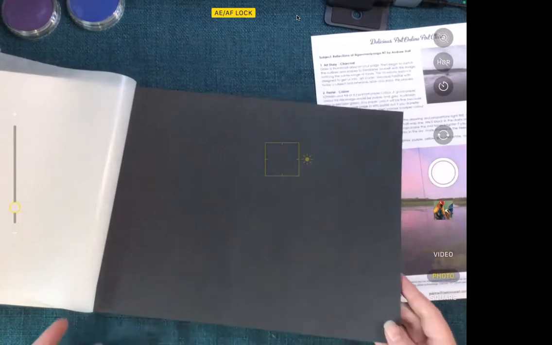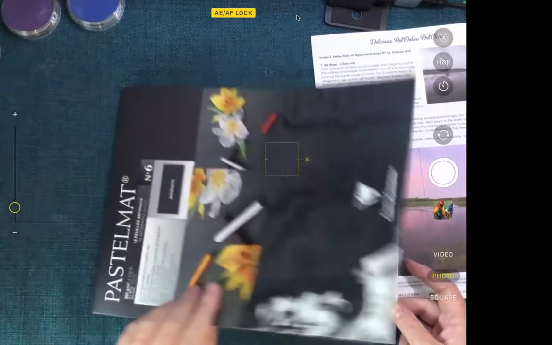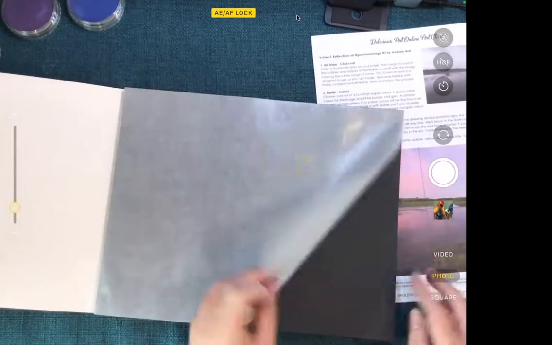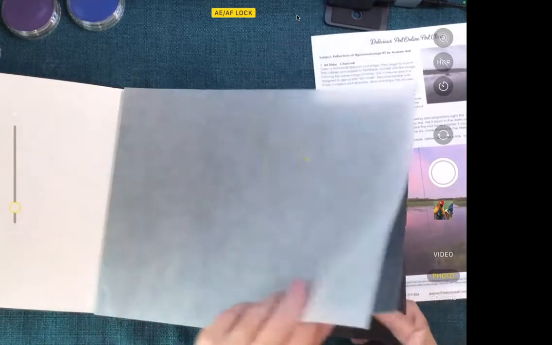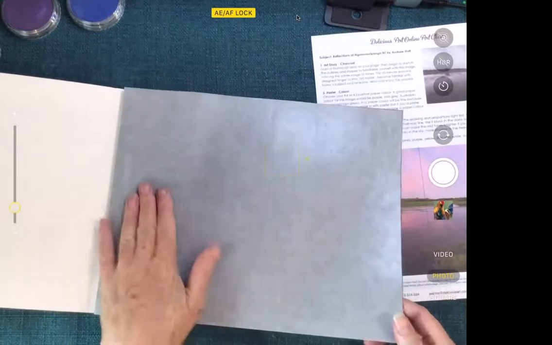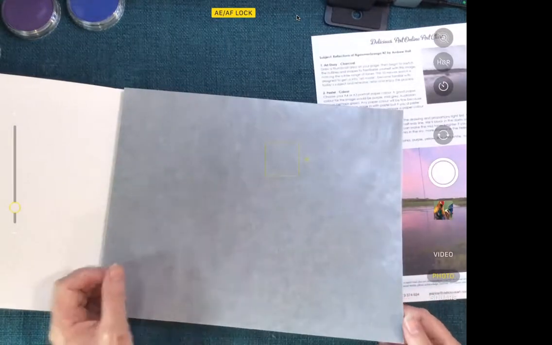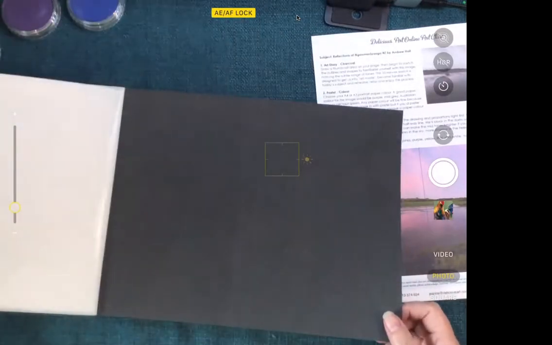When you buy a pad like this, they come with the glassine sheets in between each page. So I could potentially just leave the painting inside the pad, which is kind of handy, isn't it? Because then you don't have to store it anywhere.